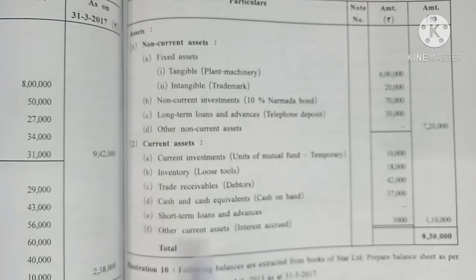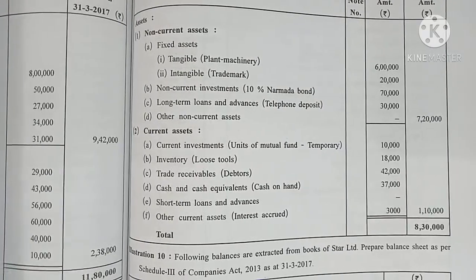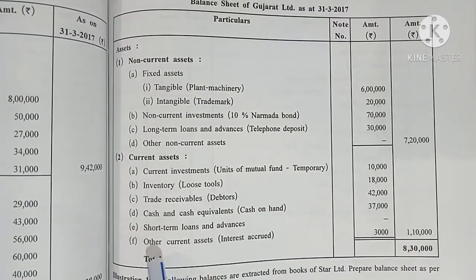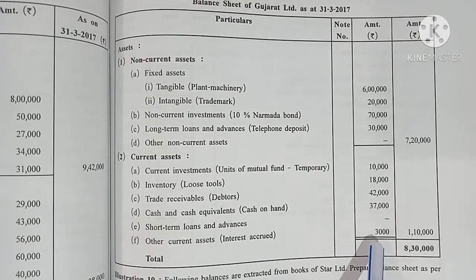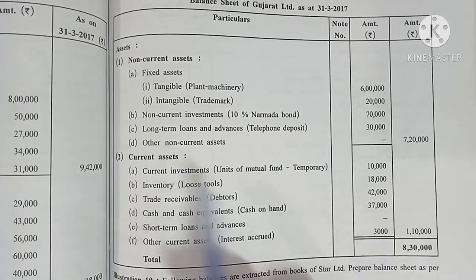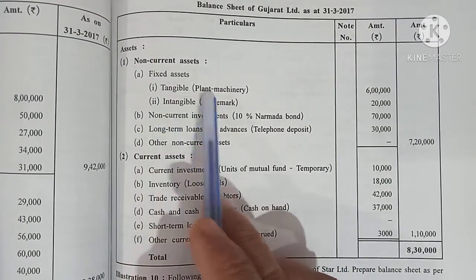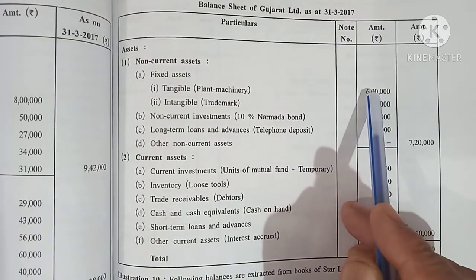So accrued interest first, which you are getting, that 3000. That 3000 you have to write it here, 3000, because accrued interest is coming under the other current assets, which is 3000. Next, plant and machinery of rupees 6 lakh. All of you know plant and machinery is coming under the fixed assets. So tangible plant and machinery 6 lakh. There you write it.